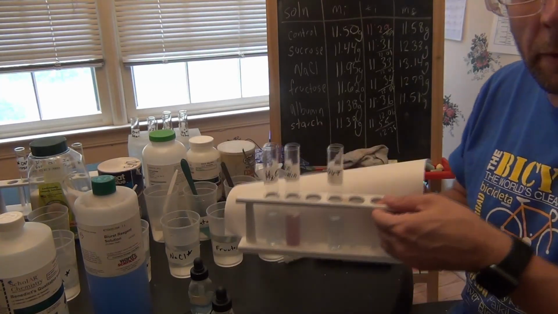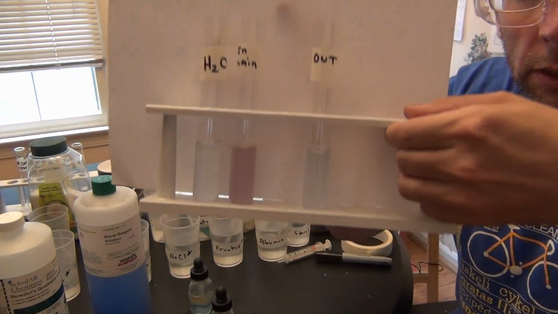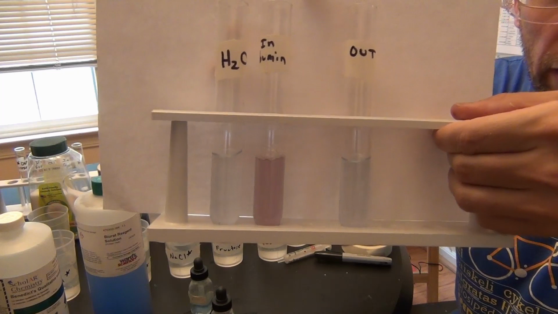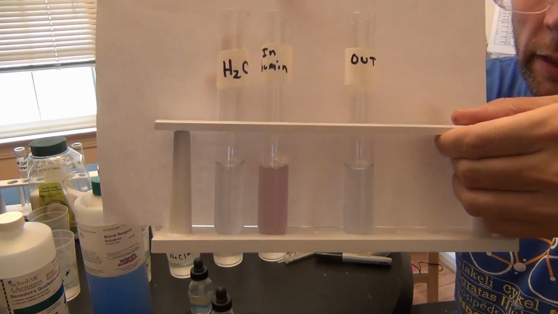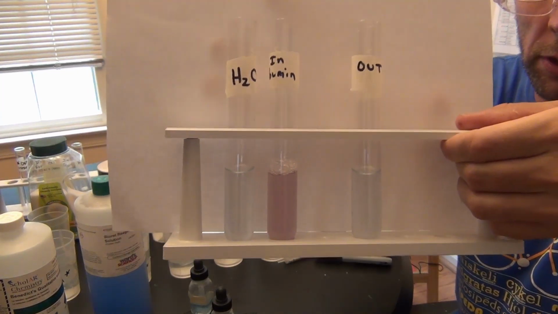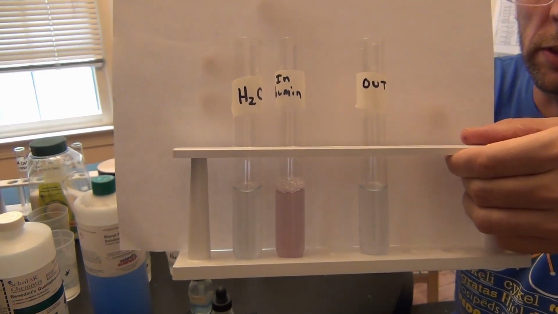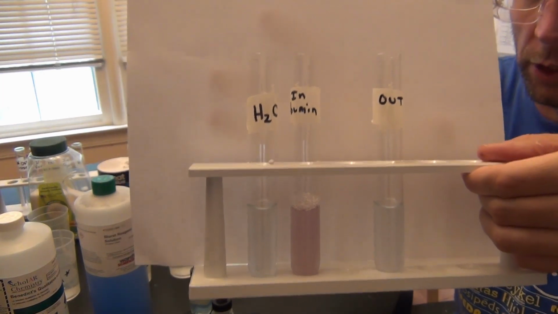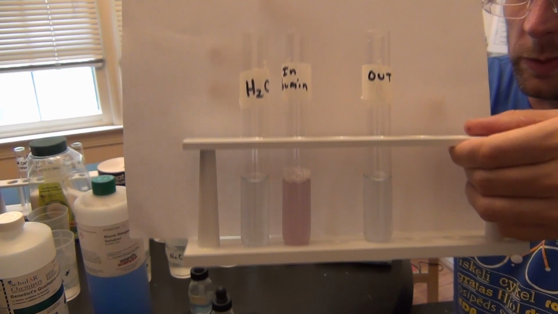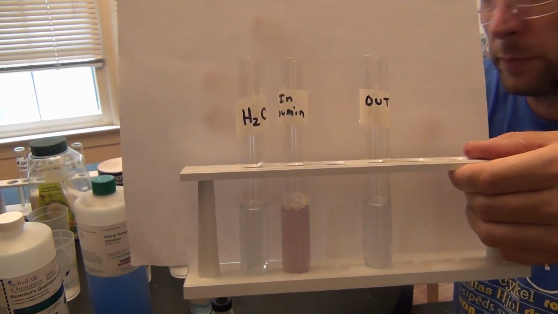So I put a white piece of paper behind, which usually helps see the colors a little bit. You can see that the one with the protein that was added inside is purple. The one that's outside is still blue like the original solution, showing that protein really didn't transport across.